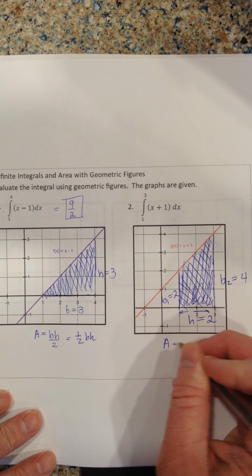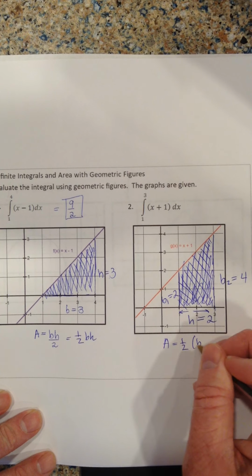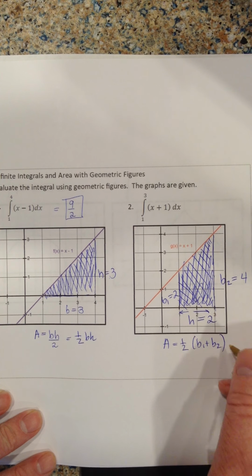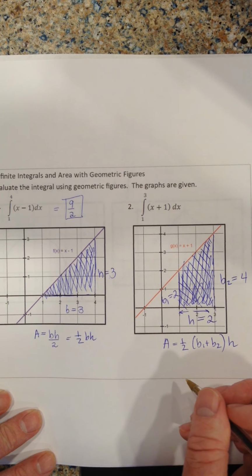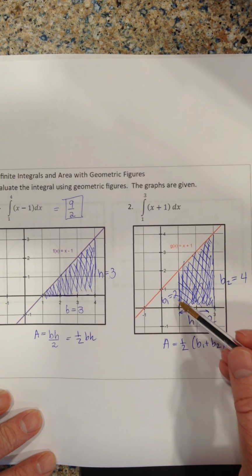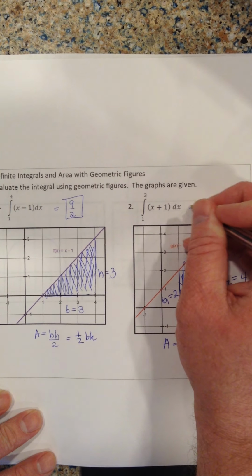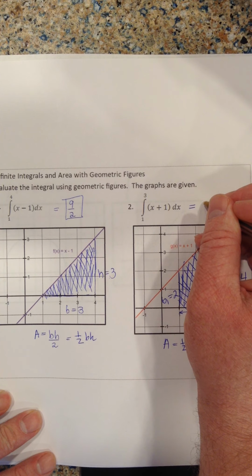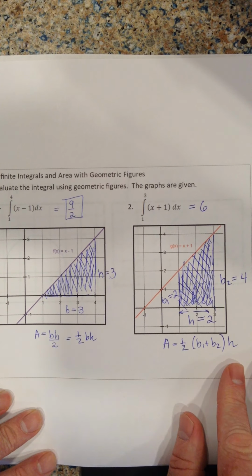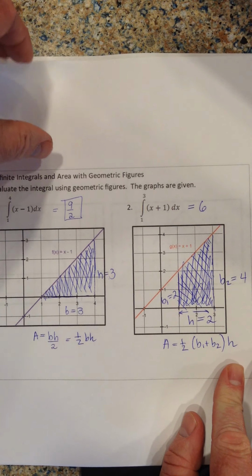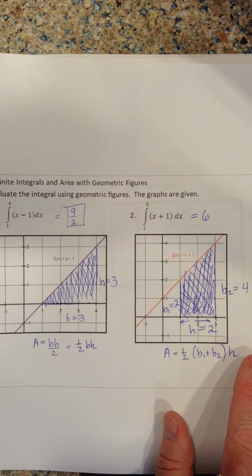And the area of a trapezoid is 1/2 base 1 plus base 2 times the height. So base 1 plus base 2 is 6, half of that is 3, times 2 is 6. So the area of that figure is 6, or that integral is 6.